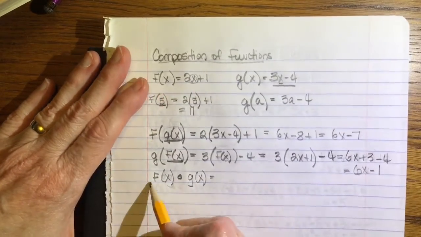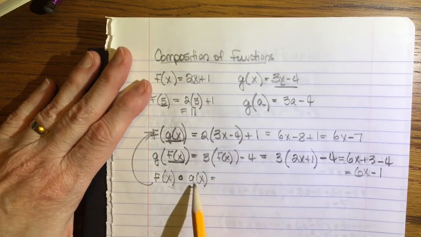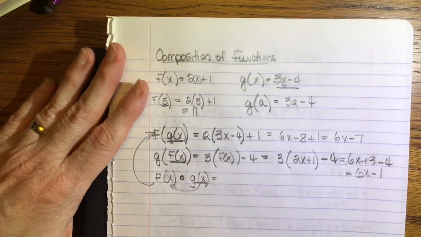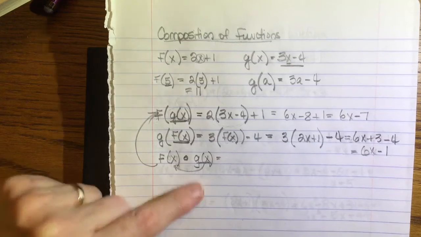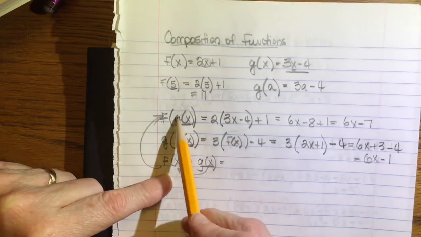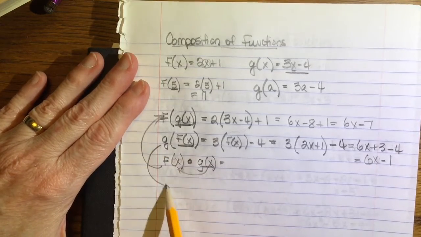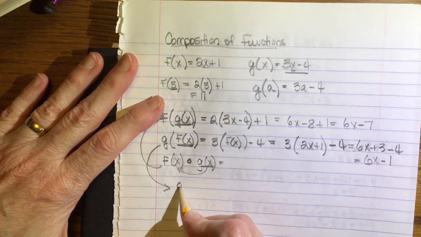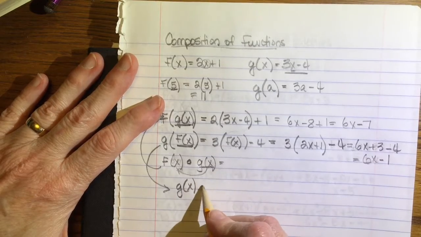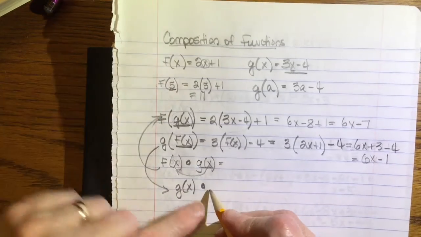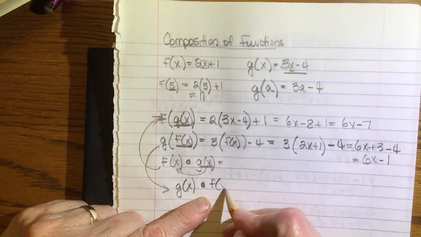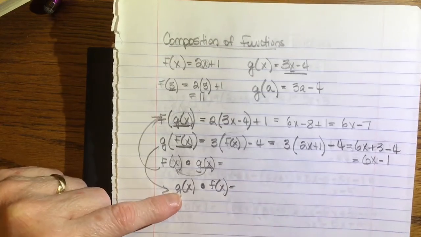That's the same as this. You're putting g of x into f of x, and that gets a little confusing because you think, well, which one am I going to put into it? But it's the same setup. You're going to put g of x into f of x. This one is the same as g of x, open circle, f of x. And that's where you're going to put f of x into g of x.